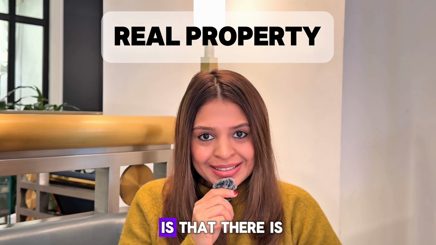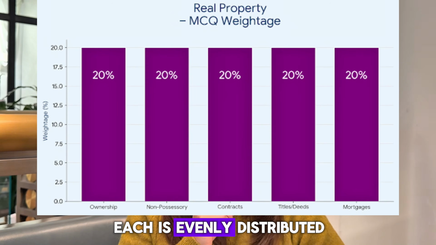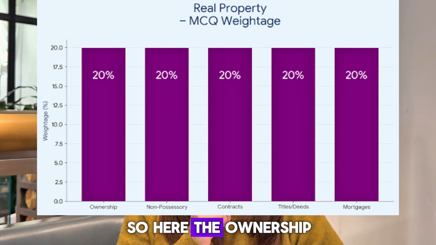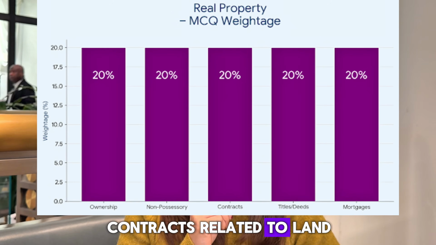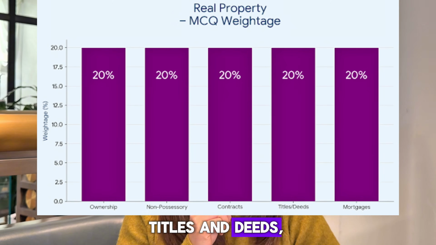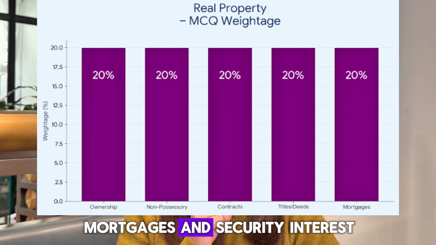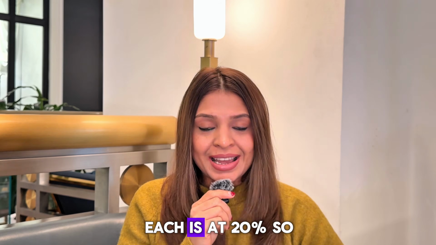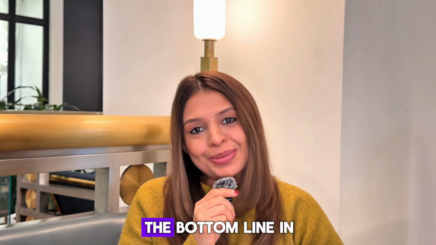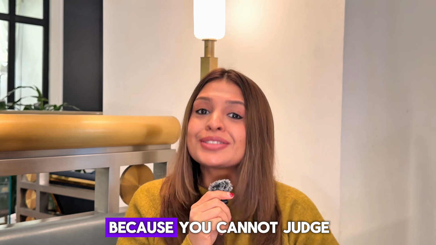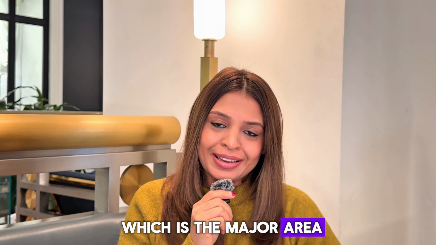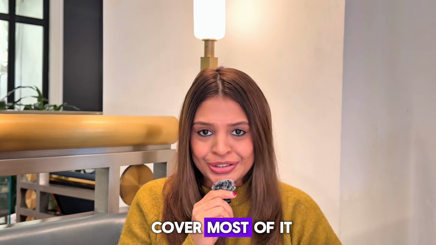Now, let's shift to real property. What is unique is that there is no dominant topic. Each is evenly distributed. So here, ownership, non-possessory interests, contracts related to land, titles and deeds, and the last, mortgages and security interests, each is at 20%. So the bottom line in real property is that you cannot skip anything because you cannot judge which is the major area. So you'll have to cover most of it.